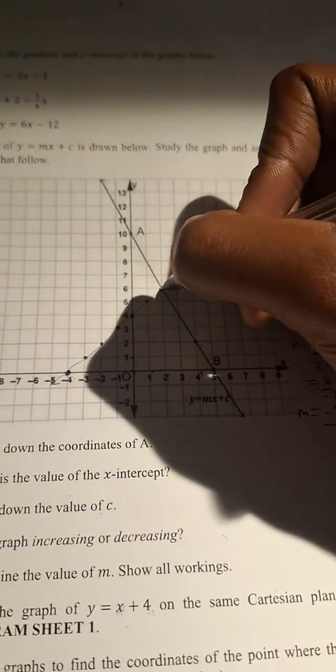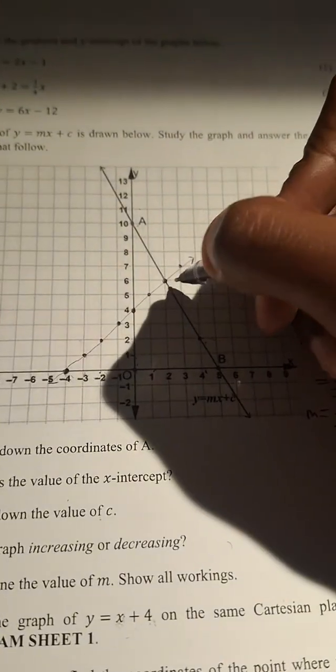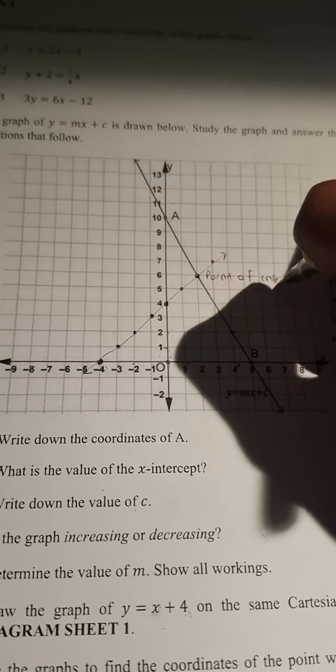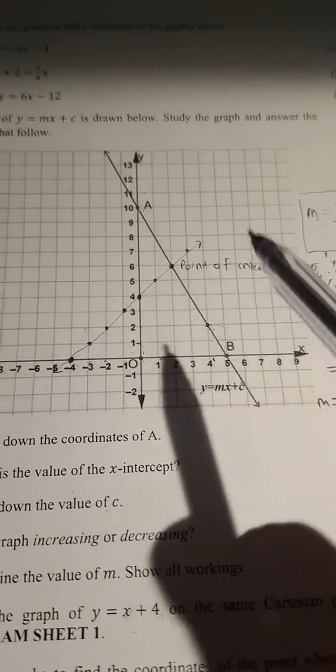And you can see where the two lines cross each other. We call this the point of intersection, where the two graphs cross each other. What is that point of intersection? When x is 2, y is 6.